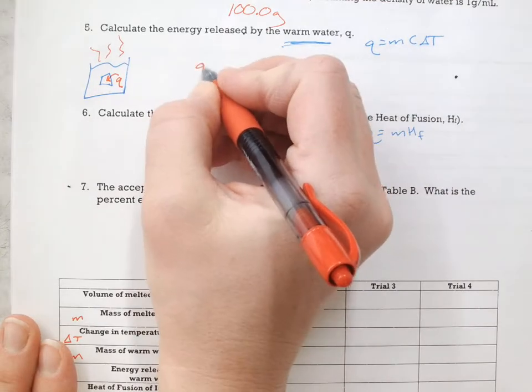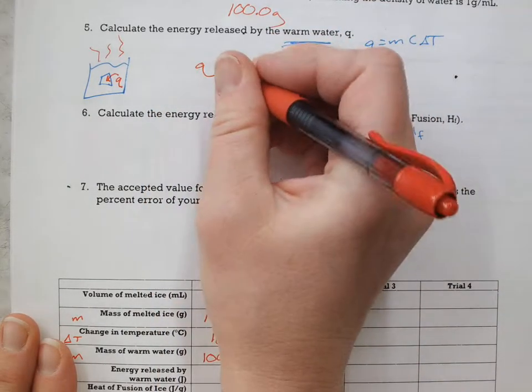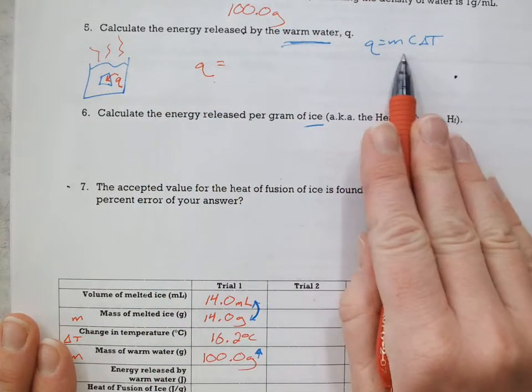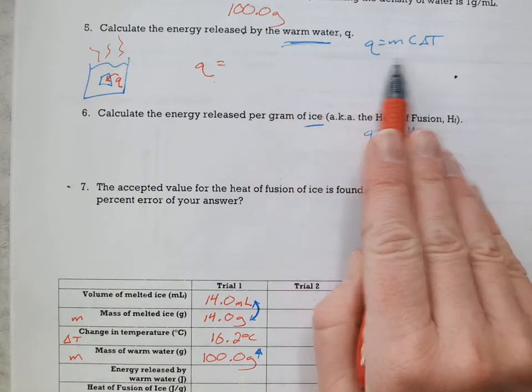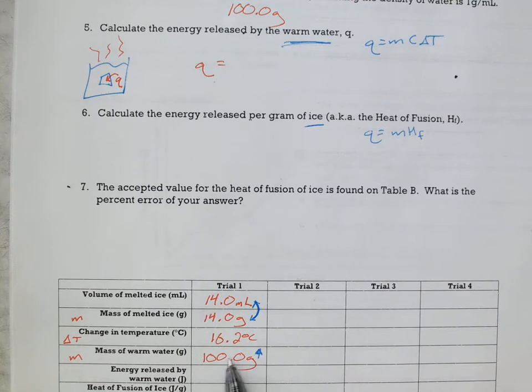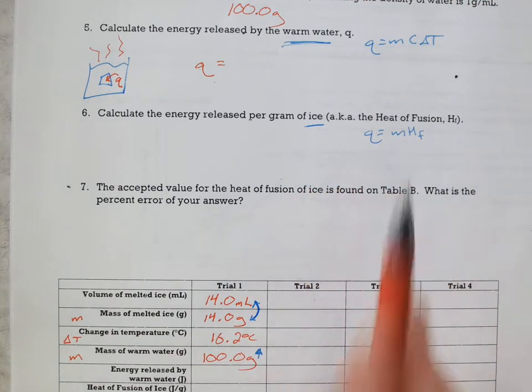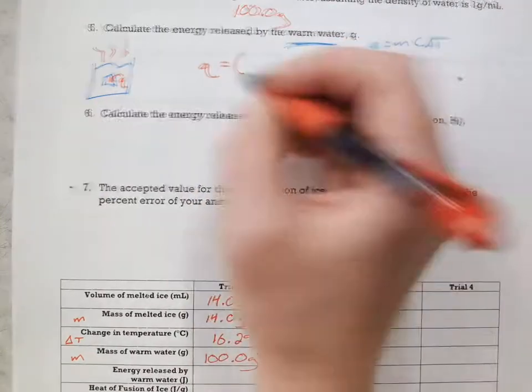I don't know Q. I do know the mass of the warm water. Notice that here I'm focusing on the warm water, so this mass is the 100 grams. When we move to the ice, it's a different mass. Big hint.